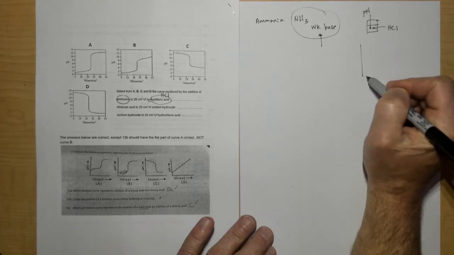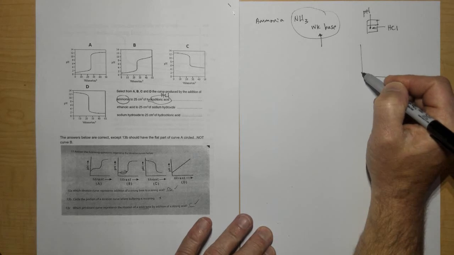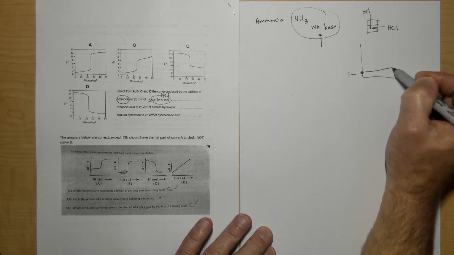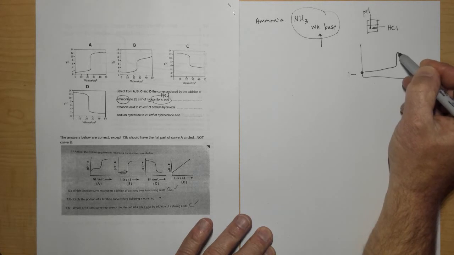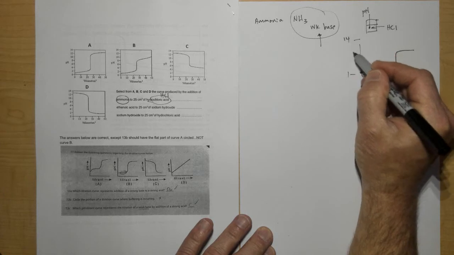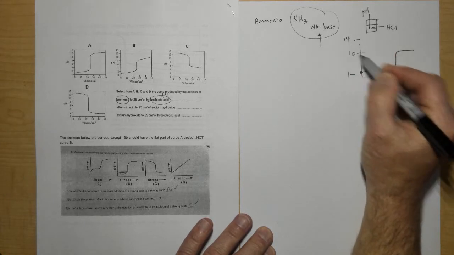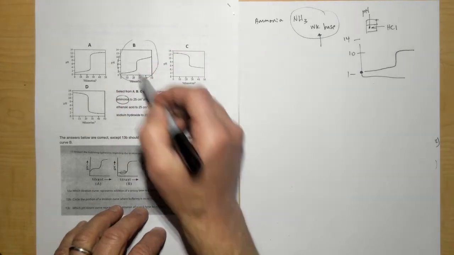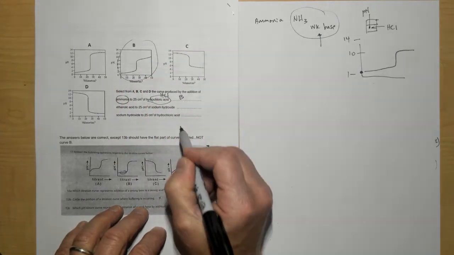And so our titration curve should start way down here, around 1 or 2, and then it should go up, and then we'll have a steep part, and then it should level off here, not super high. So 14 should be way up here, maybe it'd be around here, like 10 or so. And so the one that I find that's kind of like that is letter B right here. So this one should be letter B.